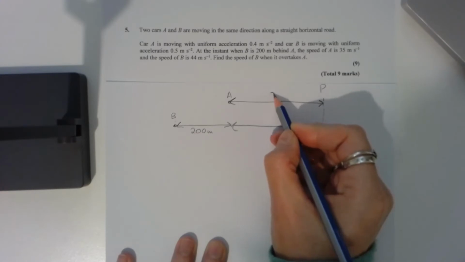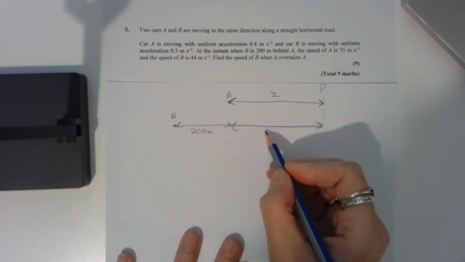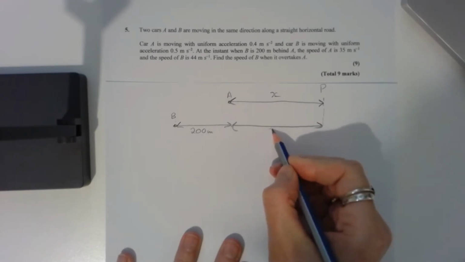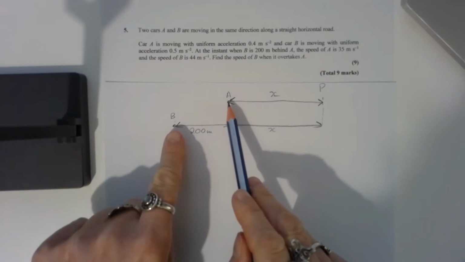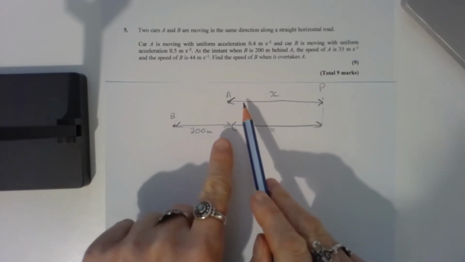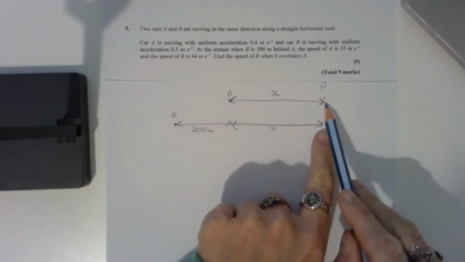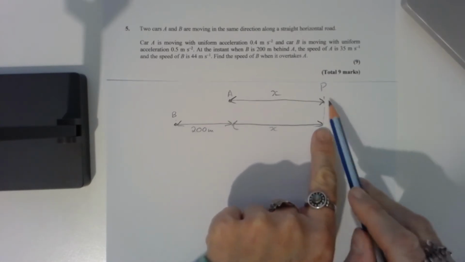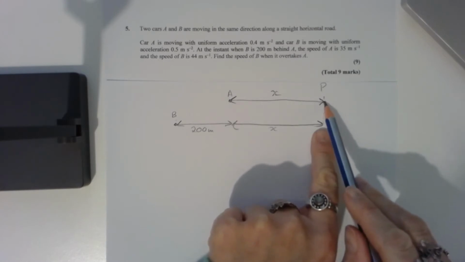Let's call the distance that A travels x, because we don't know that, and B travels x plus 200. So imagine they set off at time equals 0 and they're travelling at different speeds, but at the same time, so t is equal for each of them. They've reached the point P.